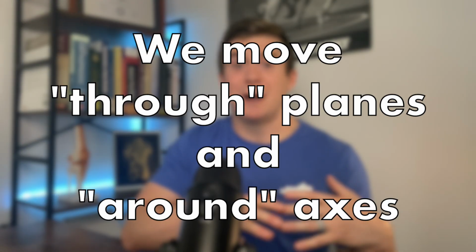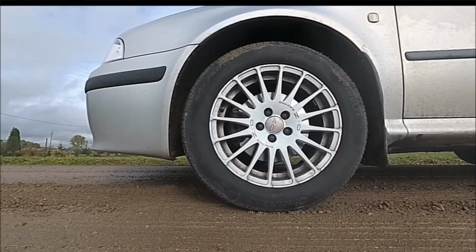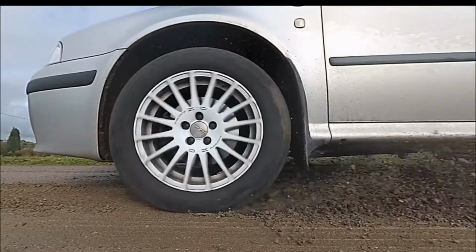So a really common mistake is confusing planes of movement with axis of rotation. So there's two shortcuts that I like to teach my students when I'm doing clinical instruction. The first is that our bodies move through planes of motion and around axes of rotation. And the second is, think of the plane of motion like a wheel that's spinning, and the axis of rotation is the axle that runs through it. That way it's really hard to mix them up.